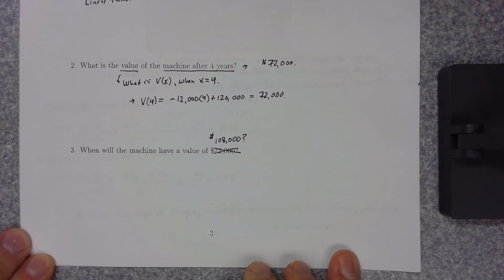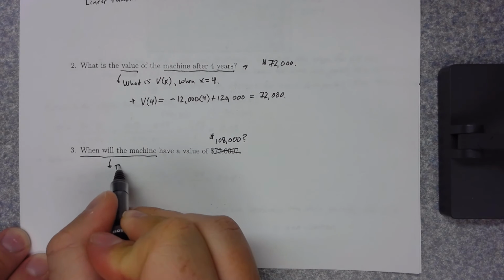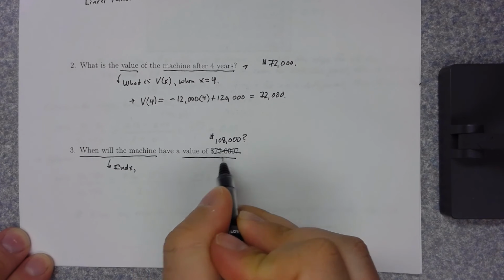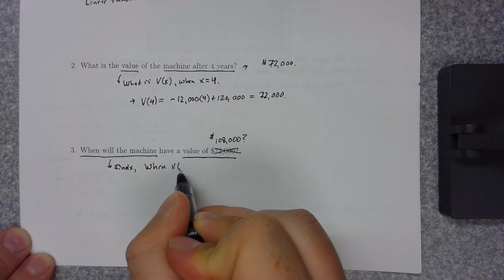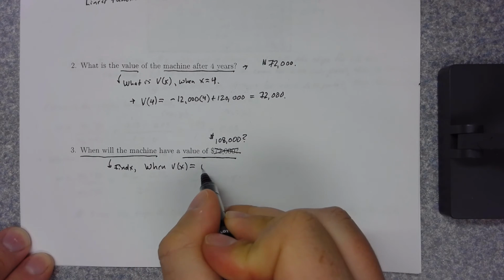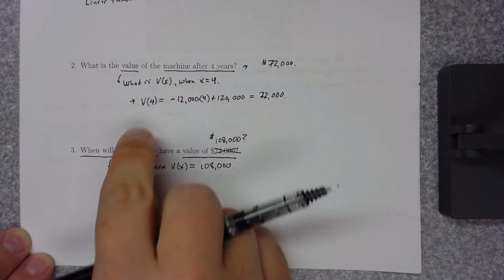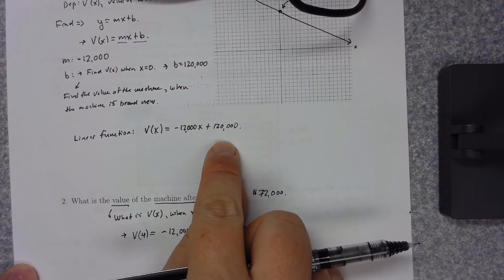So when will the machine, that means I want to find x when the value is 108,000. So I'm going to set my equation equal to 108,000 and solve for x.